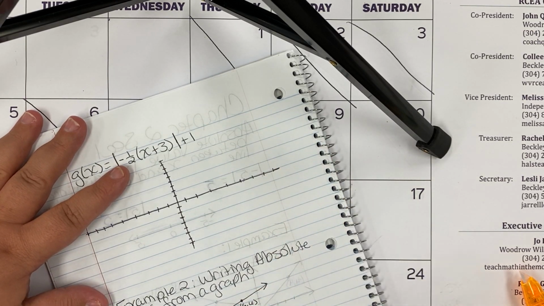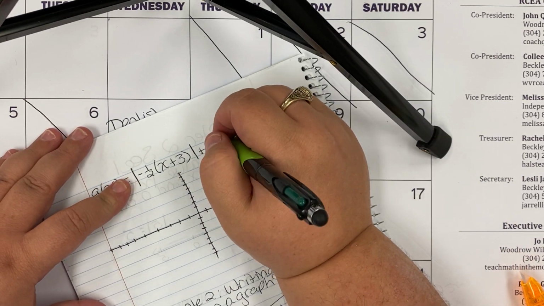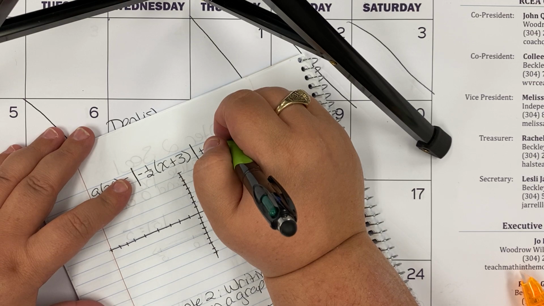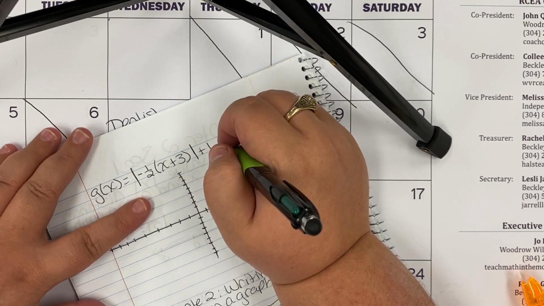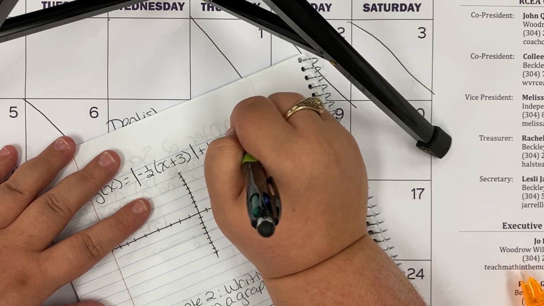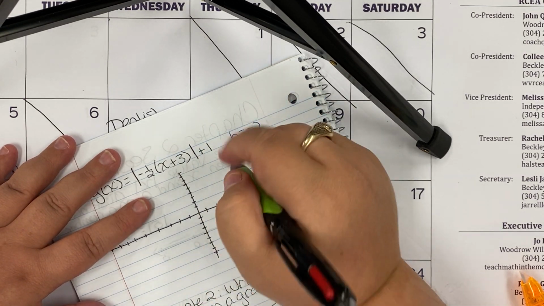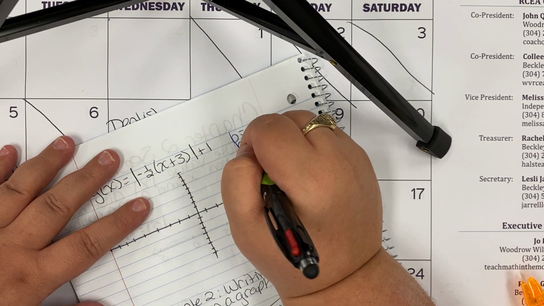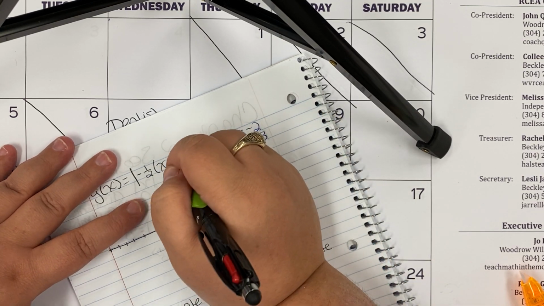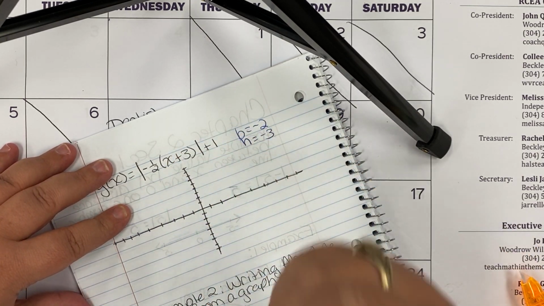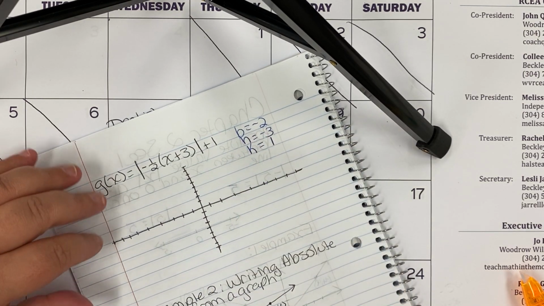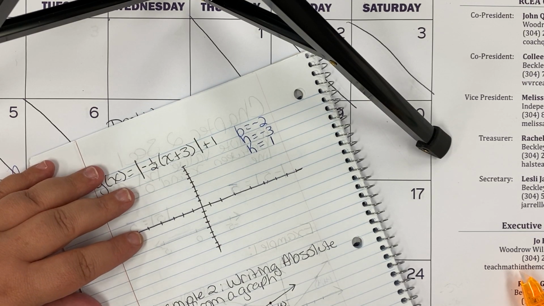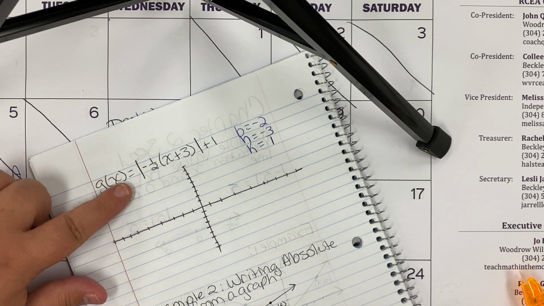So again, label what you have. I know that b equals negative 2. I know that h is negative 3, because remember, if it's positive, that means it's a negative number, and that k equals 1. So that's what I know off of this formula.